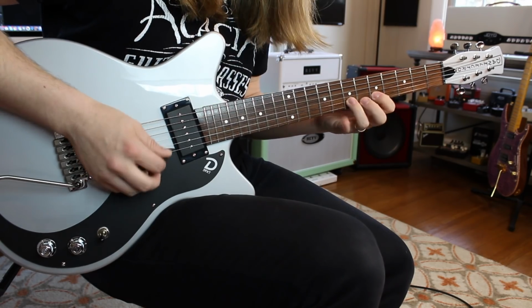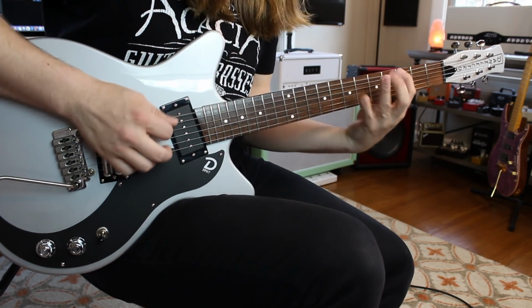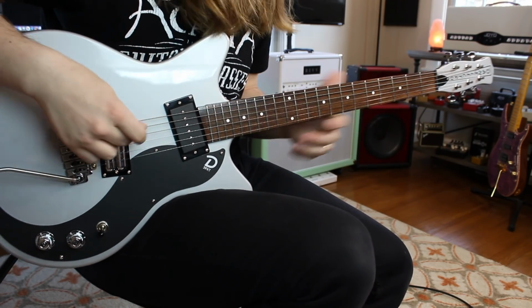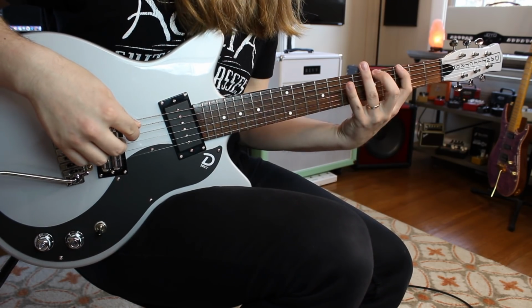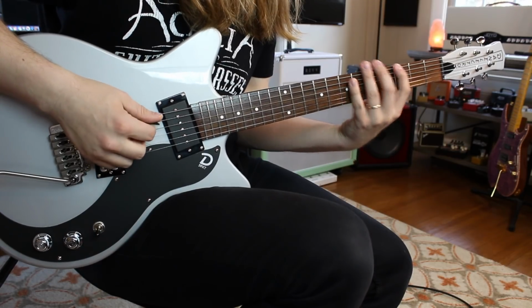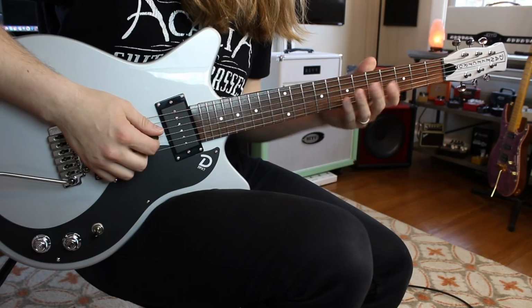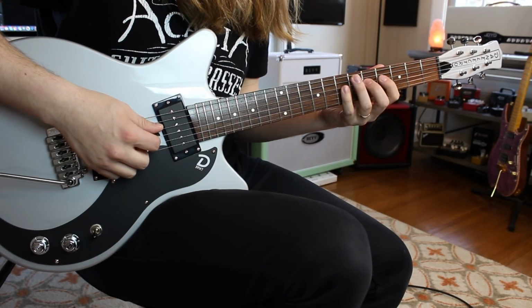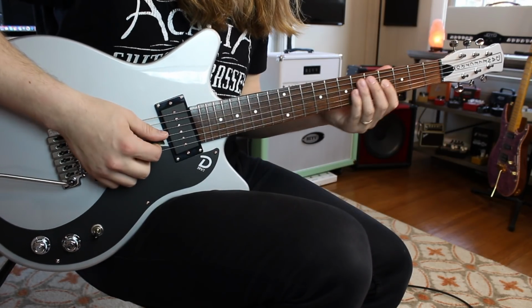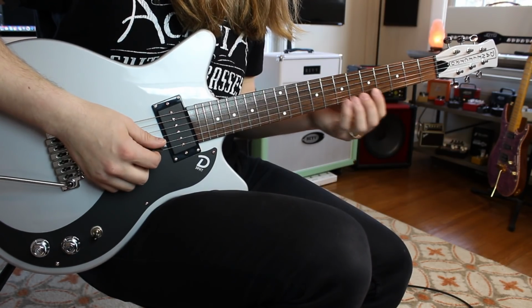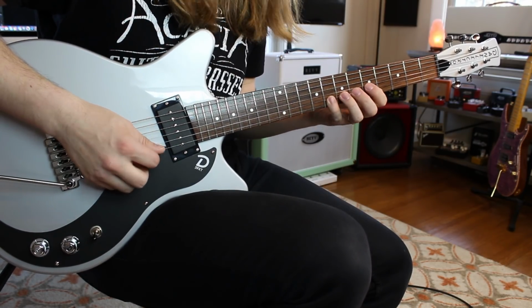Like I said, there's going to be another video on descending, so we're just going to focus on ascending for now. So we're going like this. We're going to go 7, 5, 3 on the low E string, and then 7, 5, 3 on the A. Move on down to the D, and you're going to go 7, 5, 4. Now the G, you're going to go 7, 5, 4. The B, you're going to go 8, 7, 5.